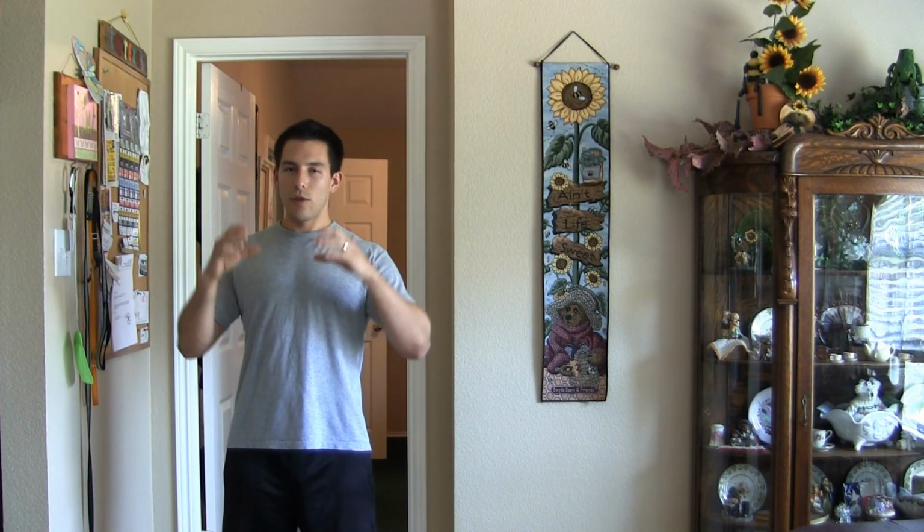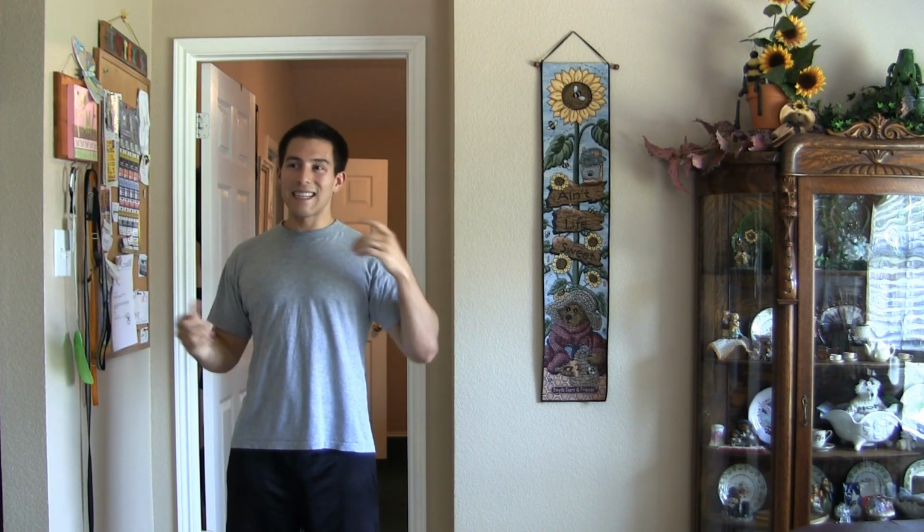And so what I found is that if you can correct that disparity in the shoulders, I would say 9 times out of 10 or 10 times out of 10, you can correct the scoliosis.